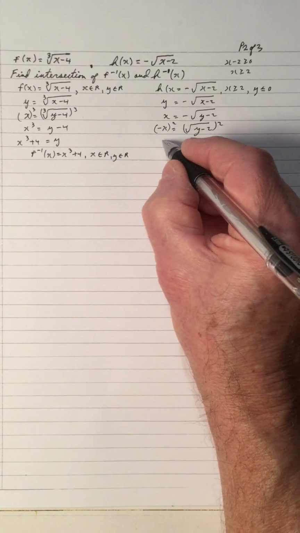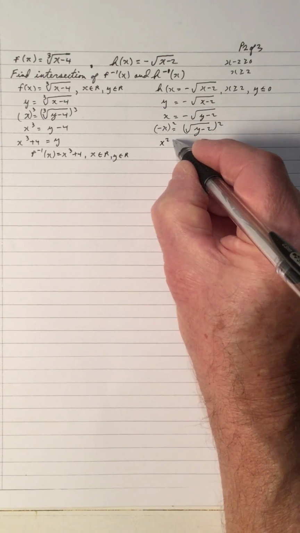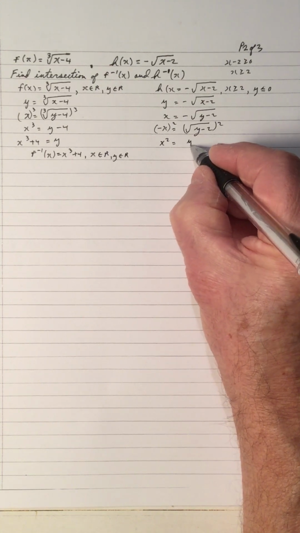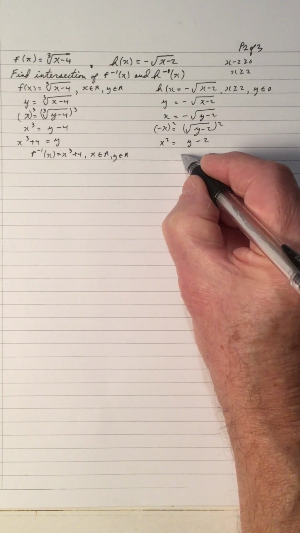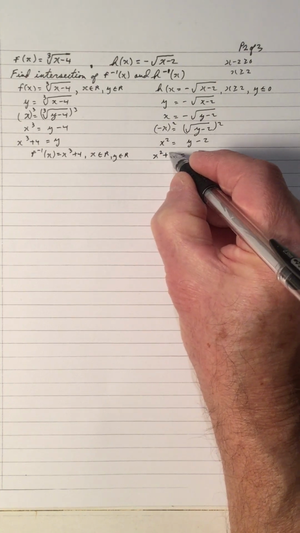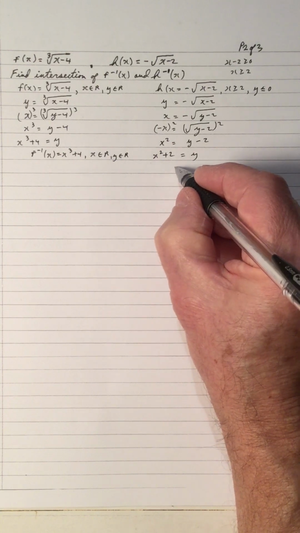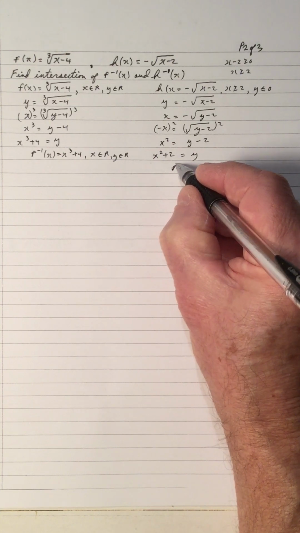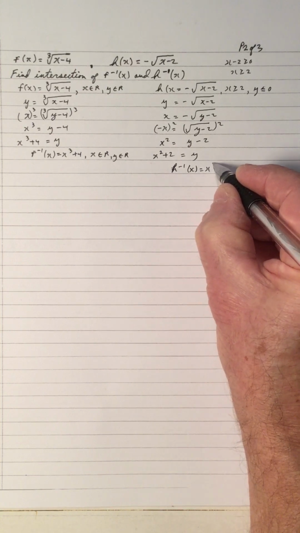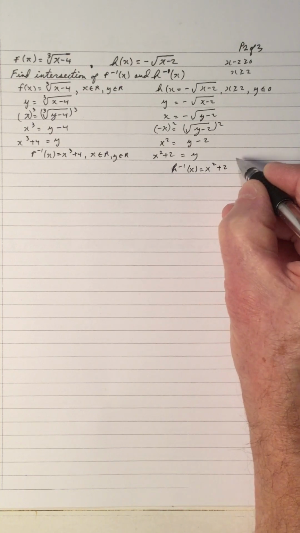So negative x squared is the same as x squared, and the square root of y minus 2 all squared is y minus 2. So y is equal to x squared plus 2. And so h to the negative 1 of x is x squared plus 2.